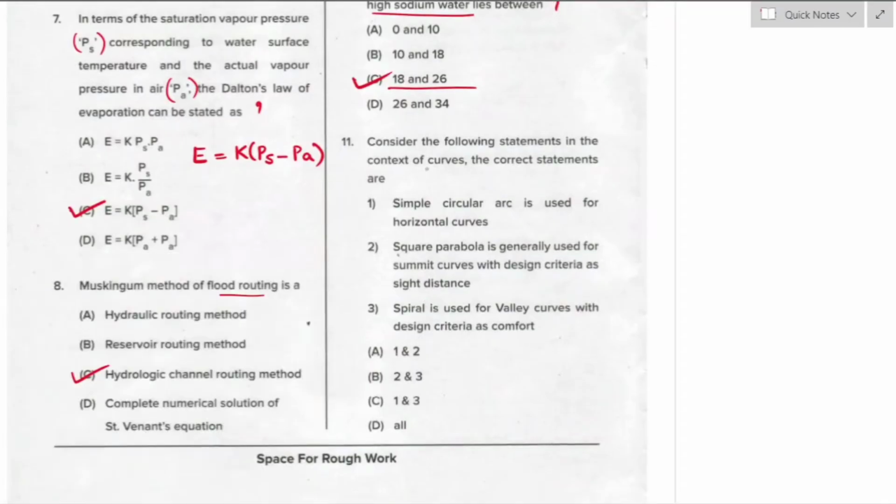Number 11. Consider the following statements in the context of curves. The correct statements are: statement number 1, simple circular arc is used for horizontal curve. This is a true statement because for horizontal curves, the simple circular arc is used.